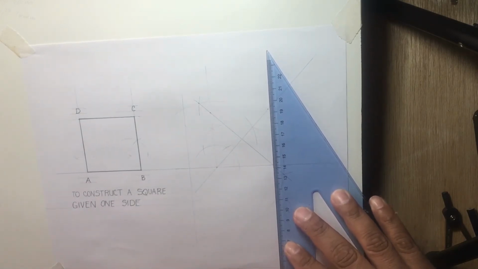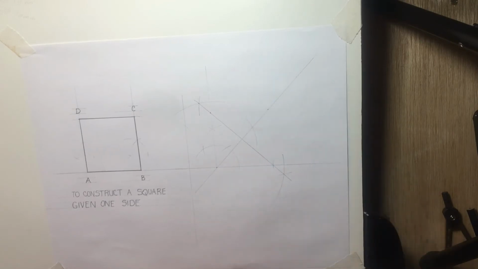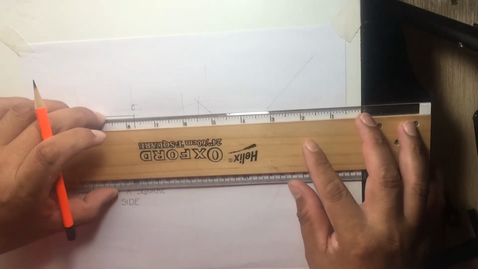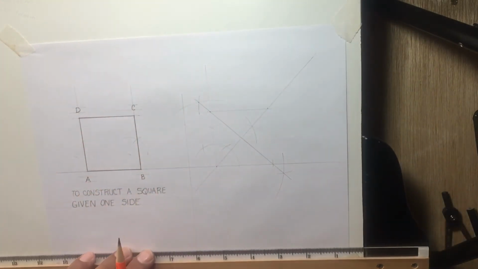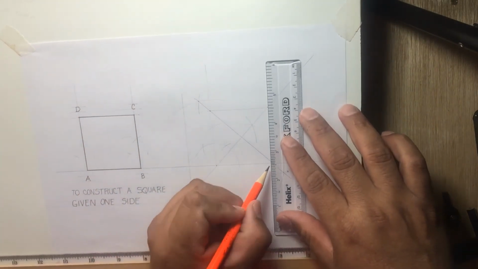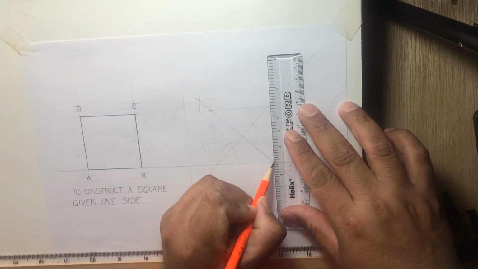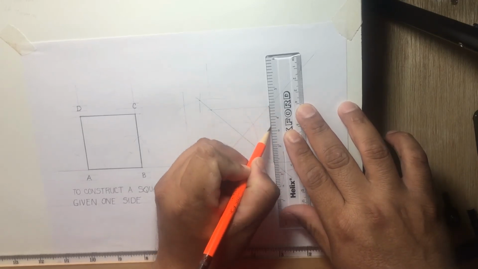So all I need now is to join. I draw this first, horizontal to join, and then I project that vertically. I will darken.